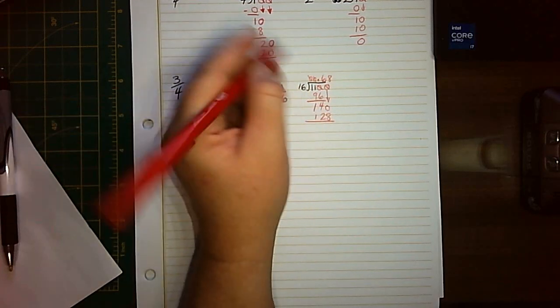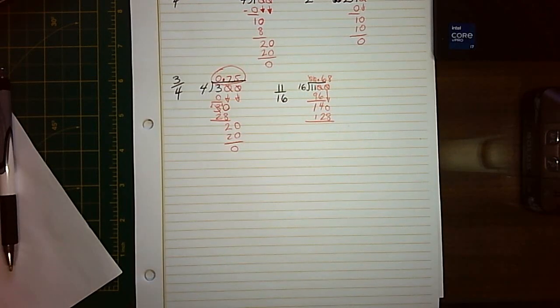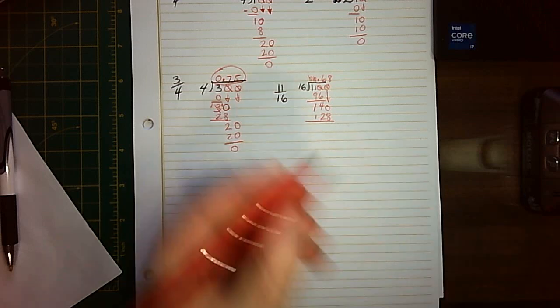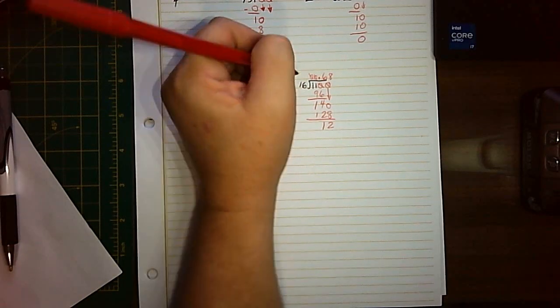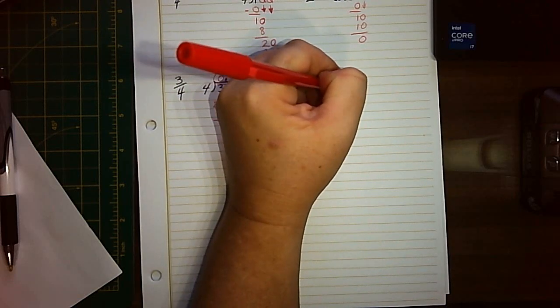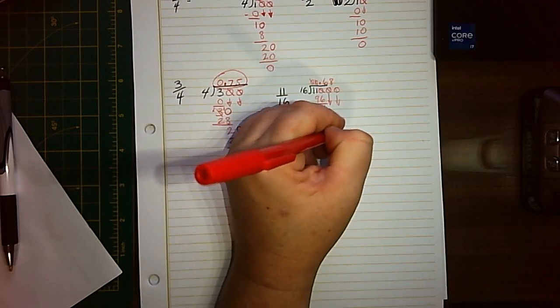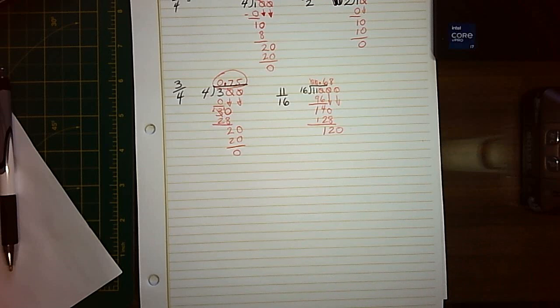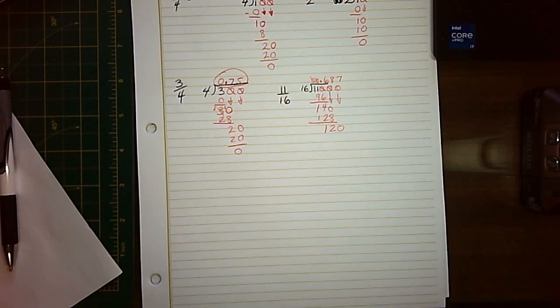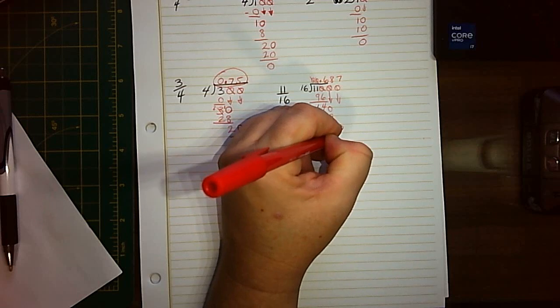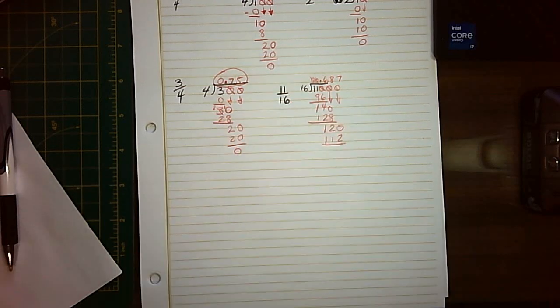All right, so we're left with 12. To 120. I think I'm regretting this one.